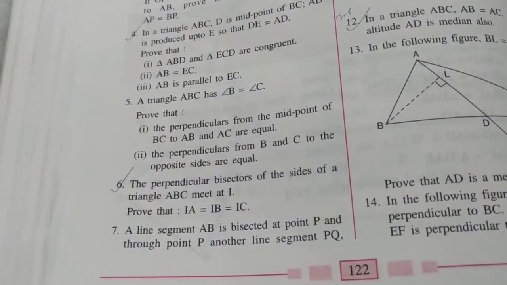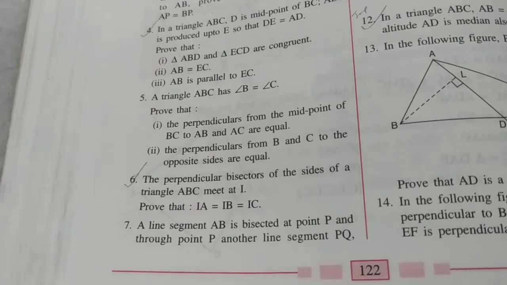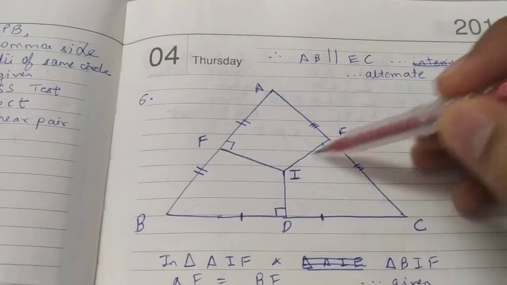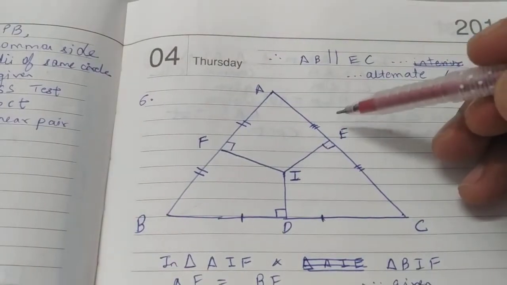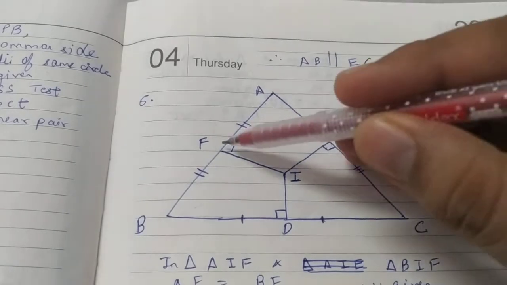Now the sixth sum. The perpendicular bisectors of the sides of a triangle meet at I. Here, these are the perpendiculars as well as the bisectors. That is, they are 90 degrees, as well as this is the midpoint of this, and so on.